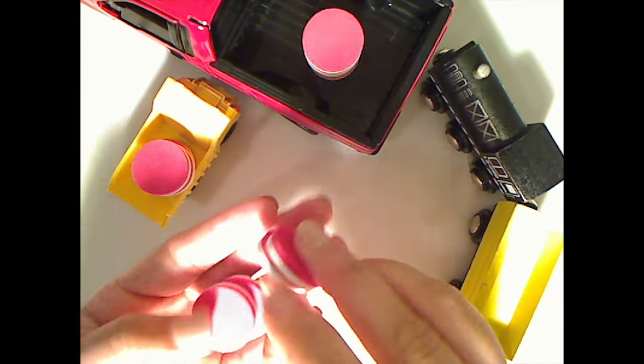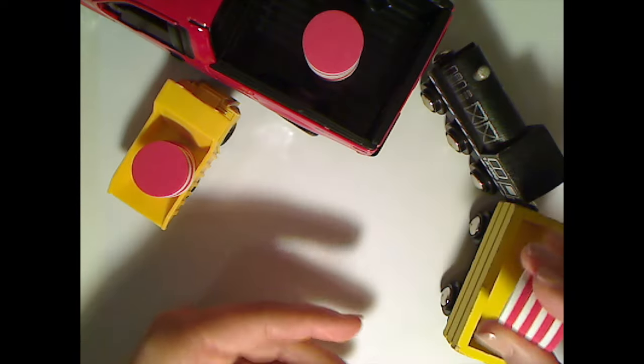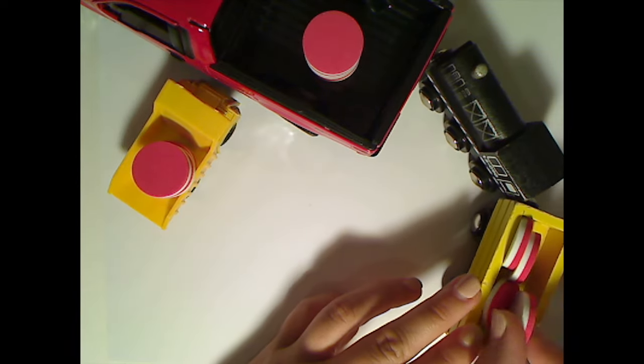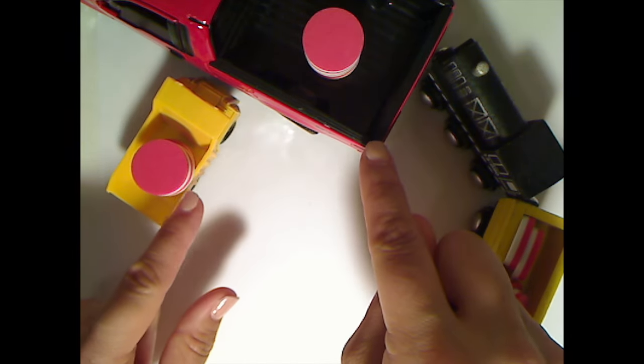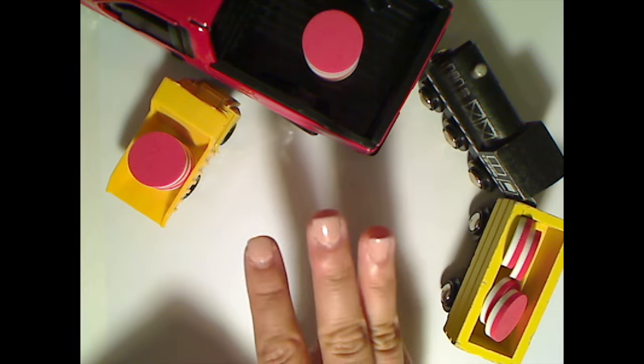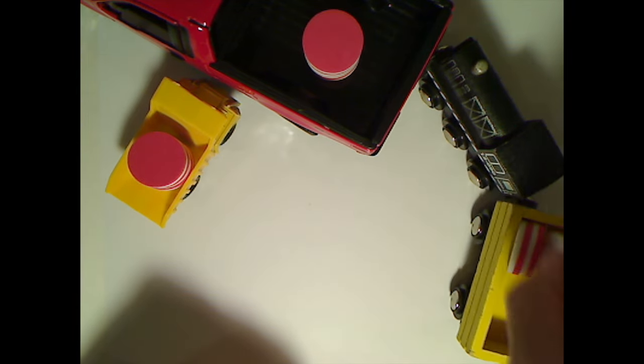And 1, 2, 3, 4 tires are in the rail car. So 12 tires divided into 3 groups gave us 4 in each group. Okay, guys? That's our model.